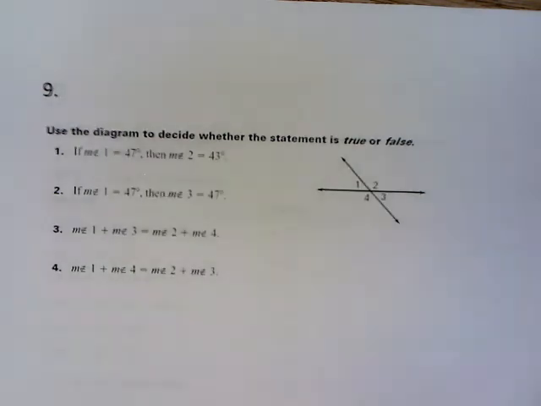Okay, on number 9, we're going to determine if the statement's true or false based upon the picture. These are our postulates we were talking about. Remember all the postulates. Postulate 5 said through any 2 points there exists exactly one line. Postulate 6 said a line contains at least 2 points. Postulate 7 said if 2 lines intersect, then their intersection is exactly a point. Postulate 8, through any 3 non-collinear points exists exactly one plane. Postulate 9, a plane consists of 3 non-collinear points.